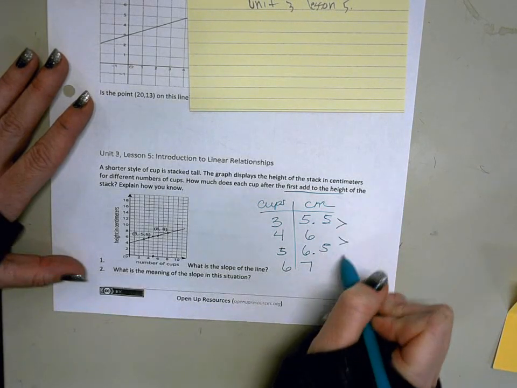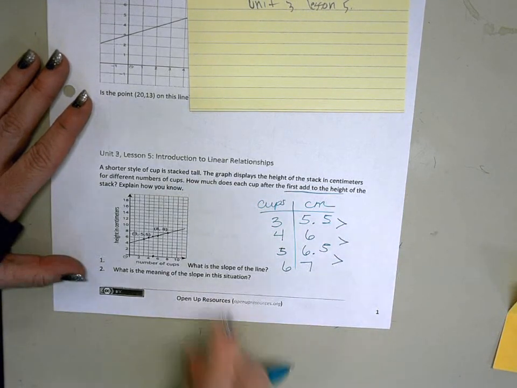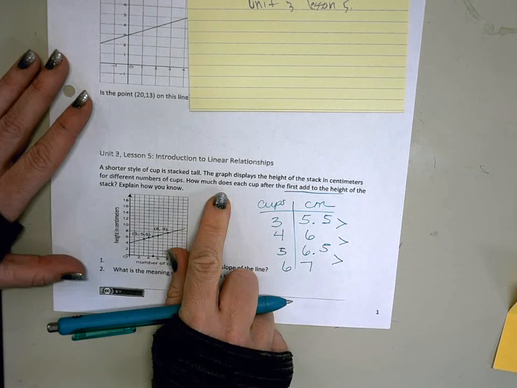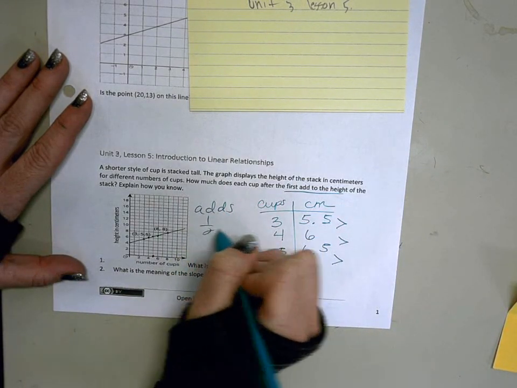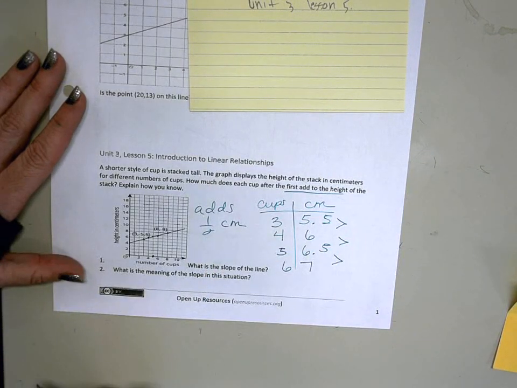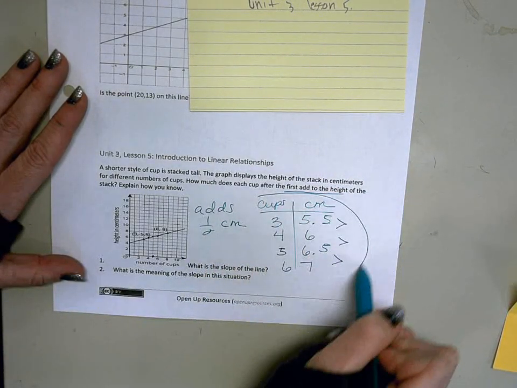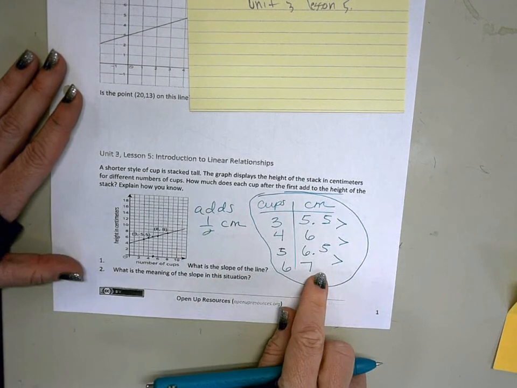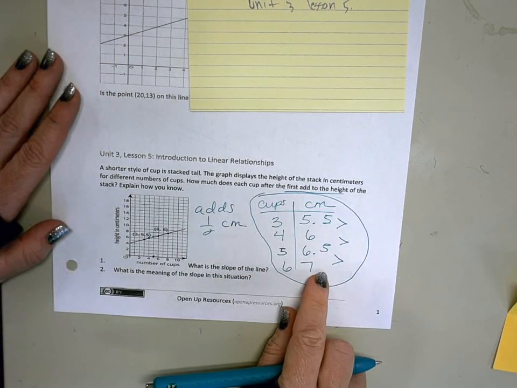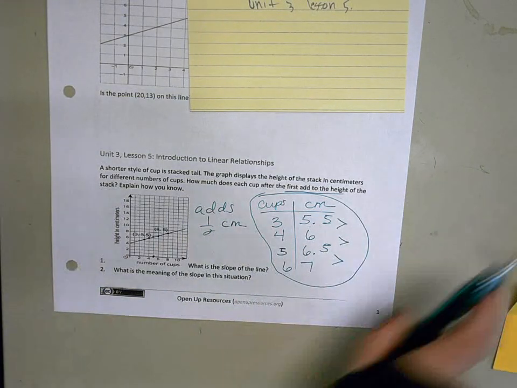So just looking at this, hopefully you can see the answer to that question. How much does each cup after the first add? It adds 1/2 centimeter. And how do we know? Well, the data right here supports it, because as every cup increases, the centimeters increase by 1/2 centimeter. What is the slope of this line?